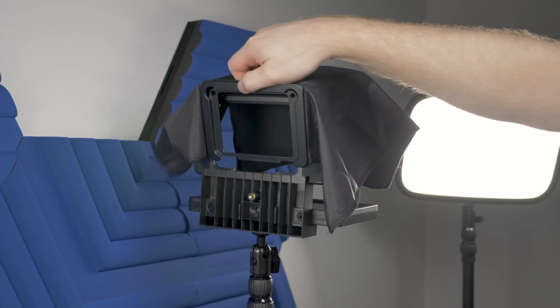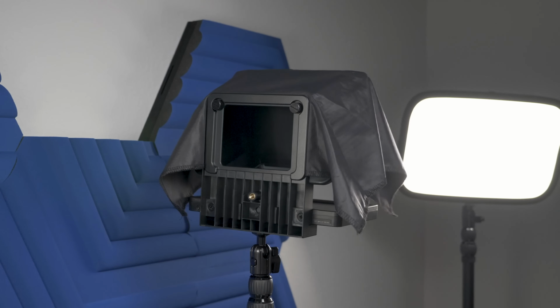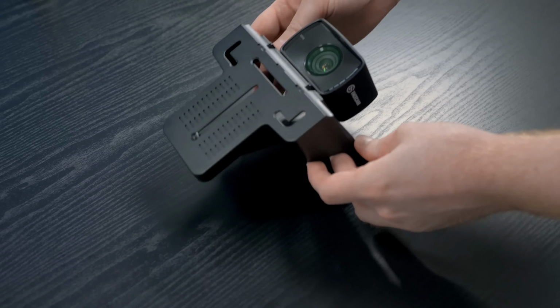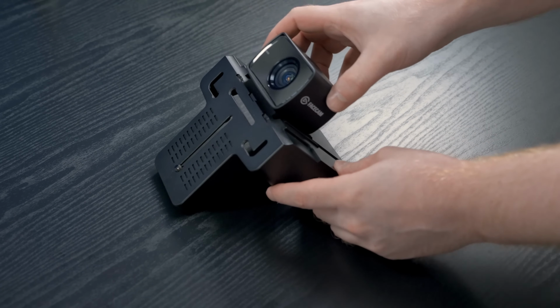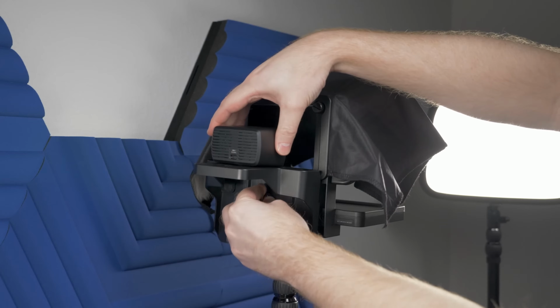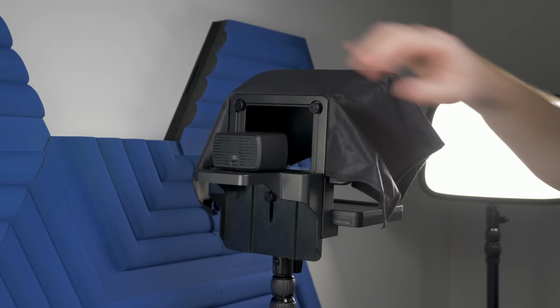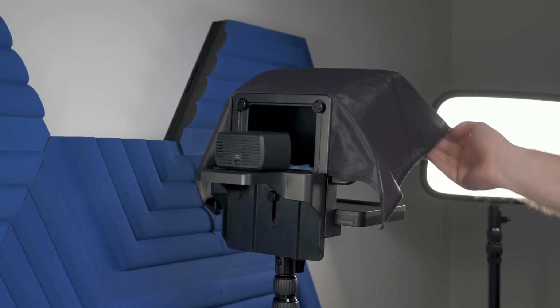Now, this is our universal backplate with a cloth shroud. Putting this on your prompter opens up its compatibility to most cameras and webcams. You would simply take the camera bracket we include with Prompter and mount your camera onto it. Then you drape the shroud over it, and then you just center the camera within the opening of the backplate and you're good to go.